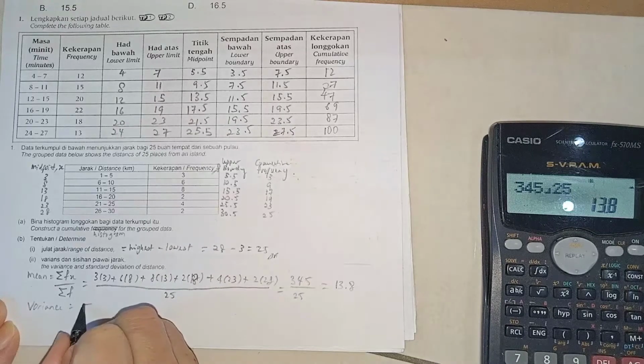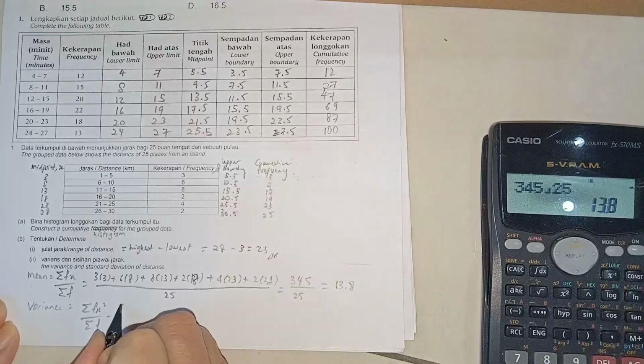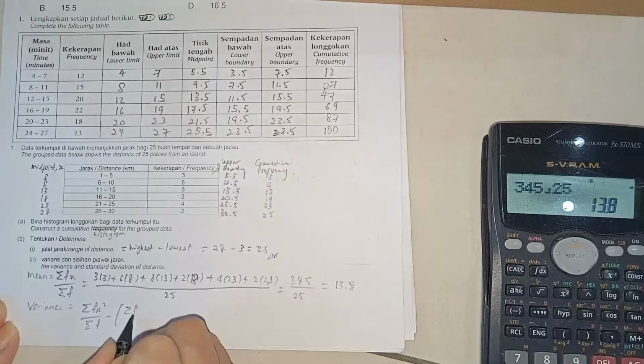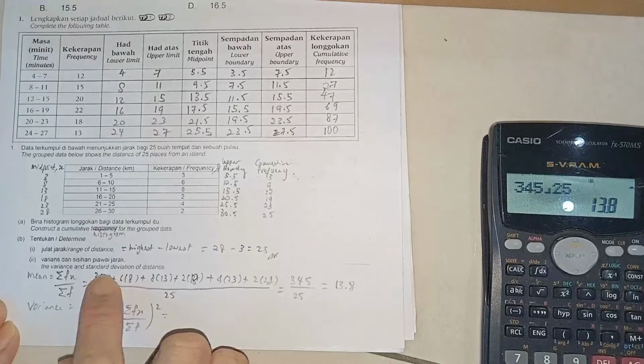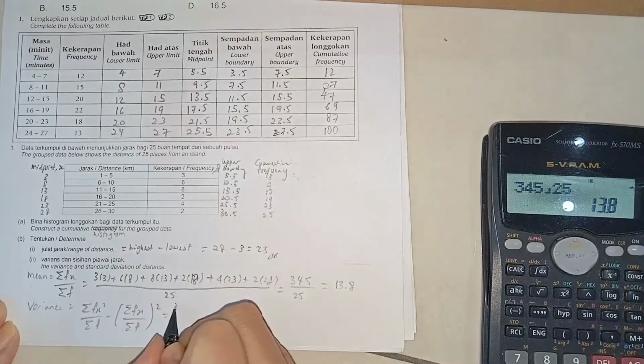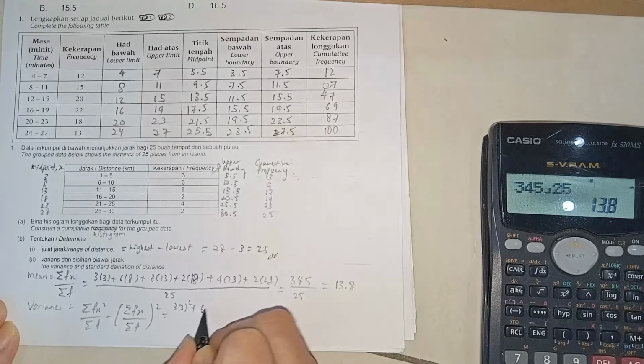Variance formula: then square, this one is squared outside, not from the mean. So this one is squared, that's why F first and then X. So just follow, only square here outside.